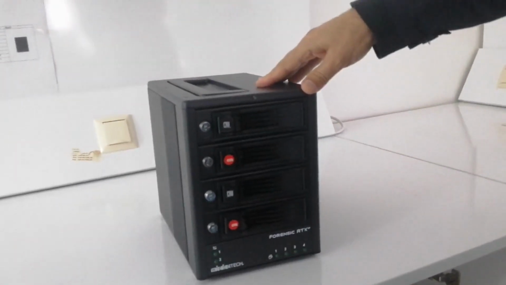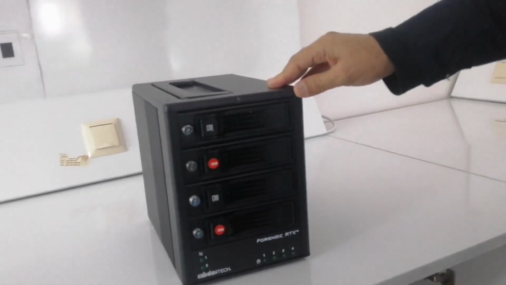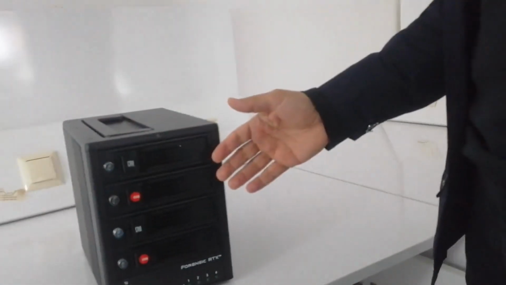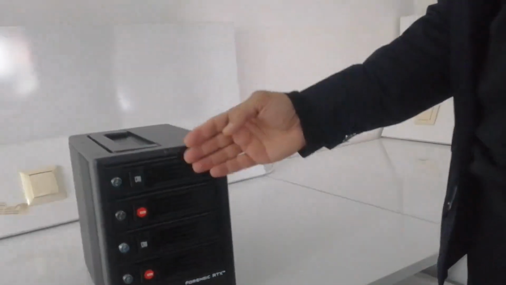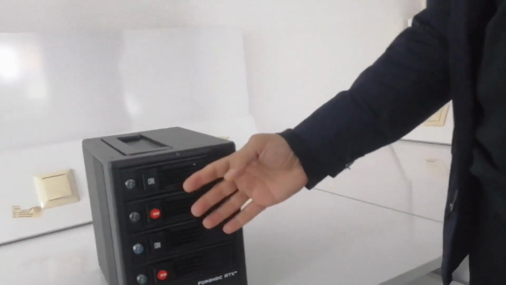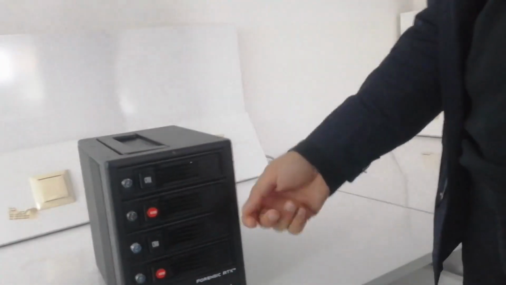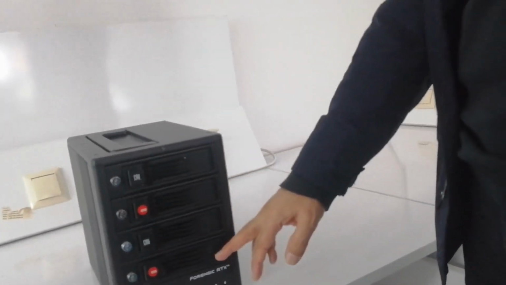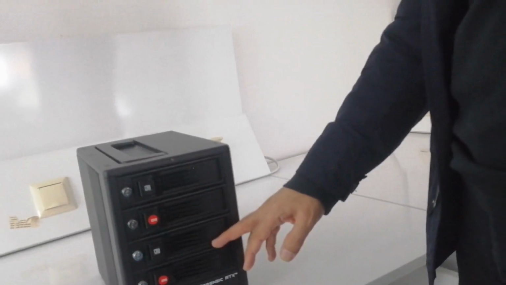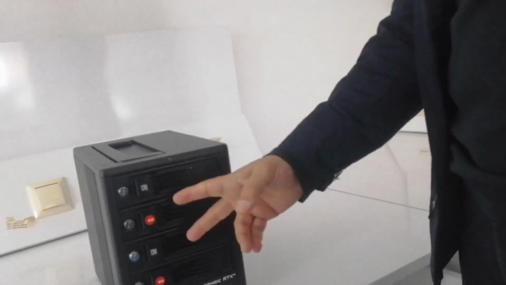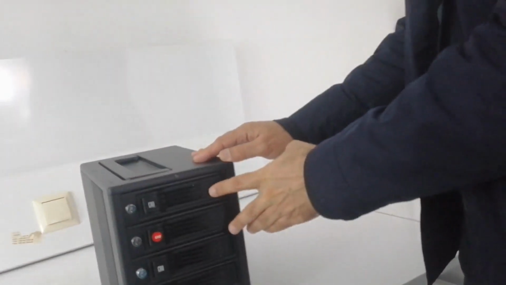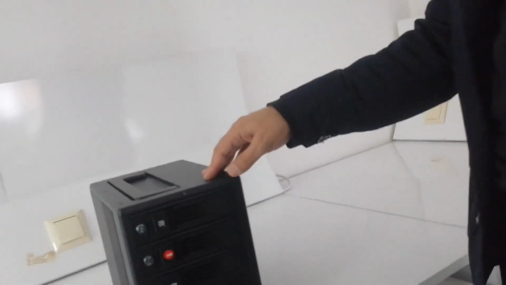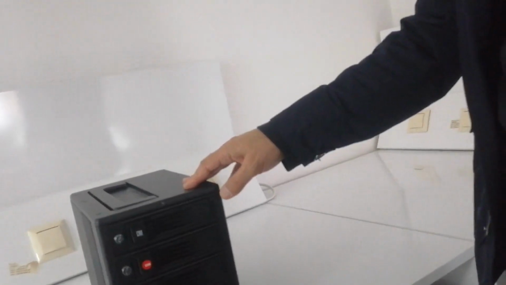The aim of this device is that you can take an image or copy very fast because there are 4 different slots. You can use 4 disks at the same time and copy from one to another. Both of the earlier ones are write protected. The other ones are both write and read. You can write and read data.